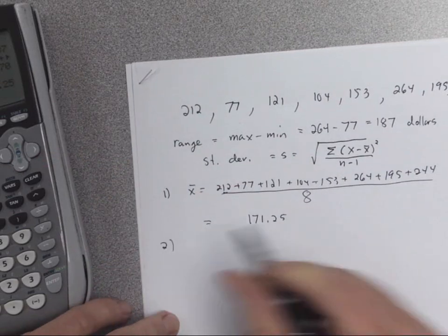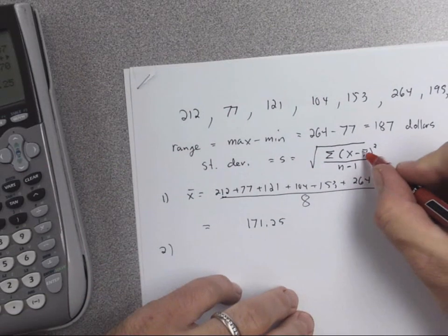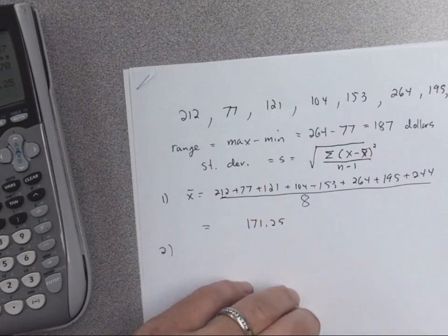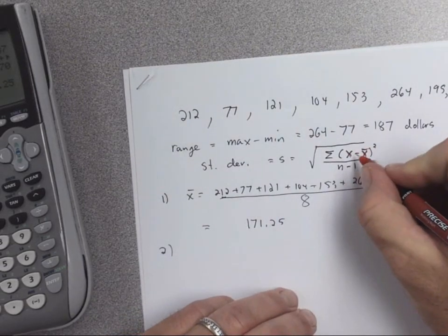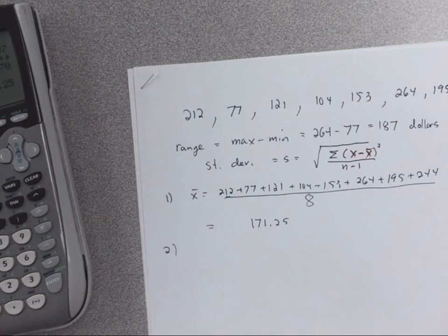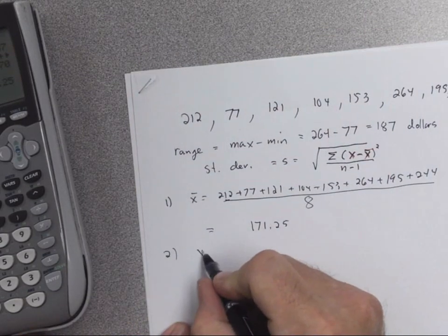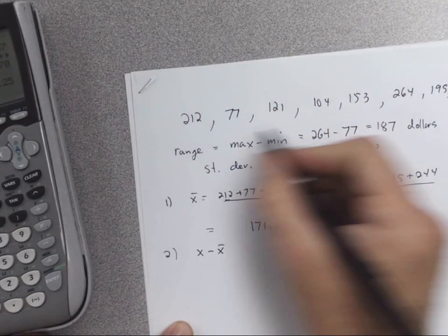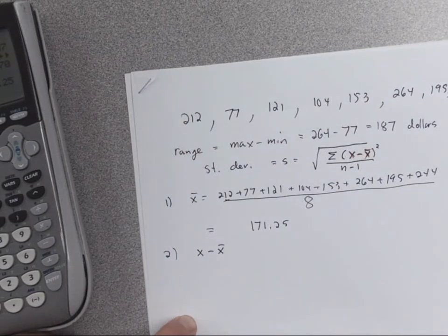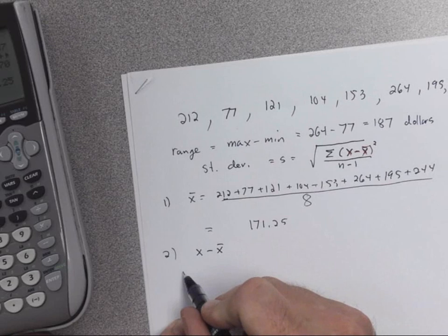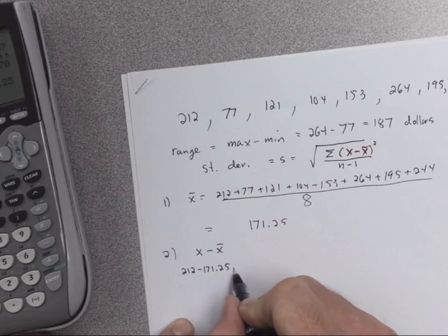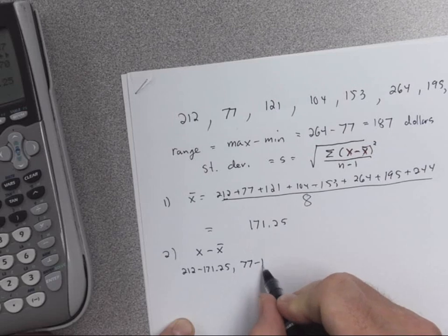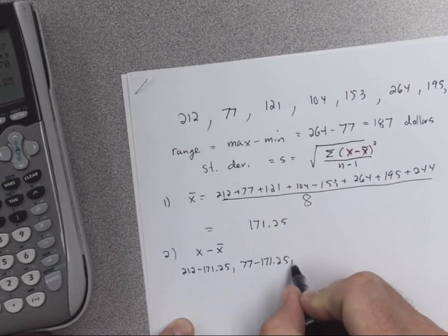Okay, 2. So what we've done so far is x bar. That part's been done. Now we have to do what? X minus x bar. So we're basically just working this equation inside out. So I need x minus x bar. How many data values are there? 8. So how many of these are there going to be? 8. So we're going to have to list 8 of them. So 212 minus 171.25. I have the 77 minus 171.25, and then so on, right?